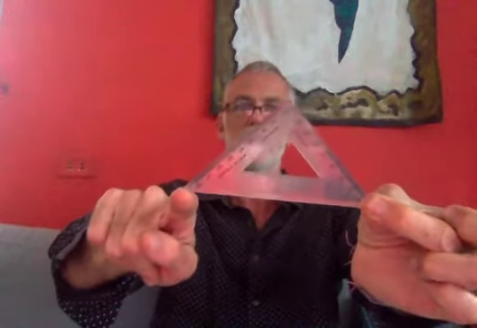An isosceles triangle has 2 sides that are the same size and one that's different. I think that looks like an isosceles triangle. I think this is the same, and that's the same, and that's longer. An equilateral triangle would also be called a regular triangle.